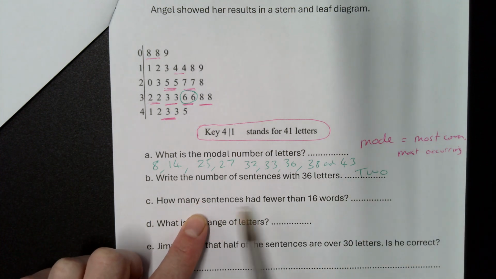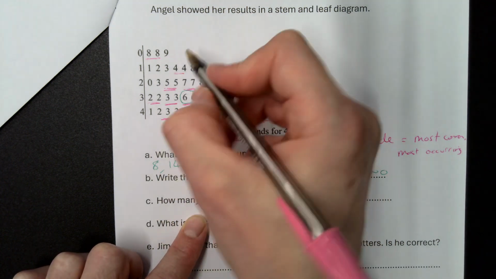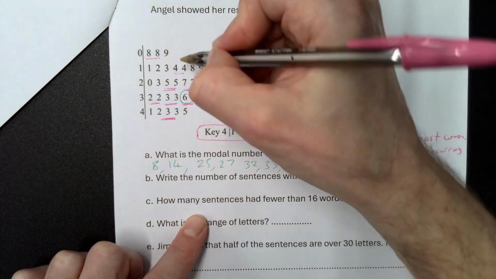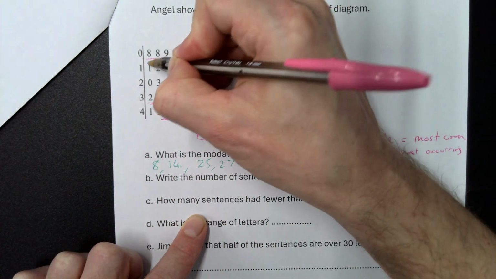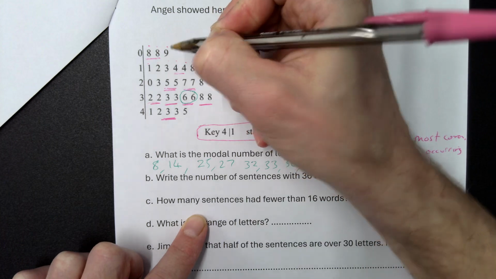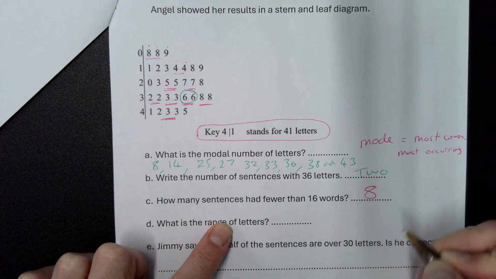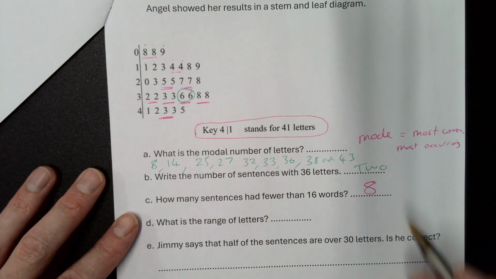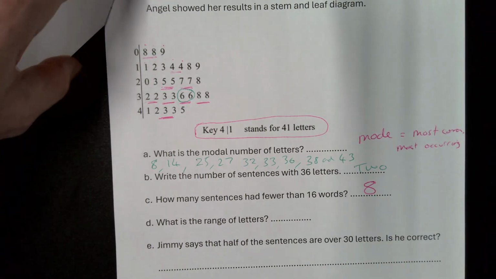How many sentences had fewer than 16 letters? Well, 18 is there, so before that, 14. So you have 1, 2, 3, 4, 5, 6, 7, 8. So you put in there 8 sentences. Okay. What is the range of letters?